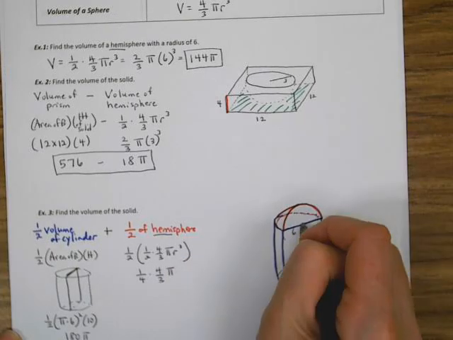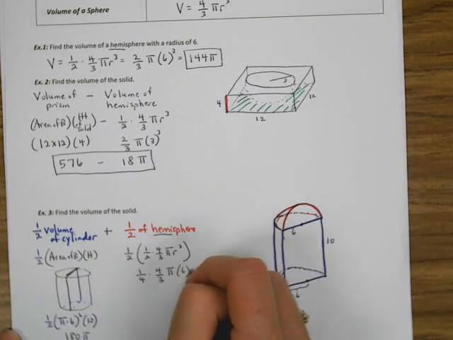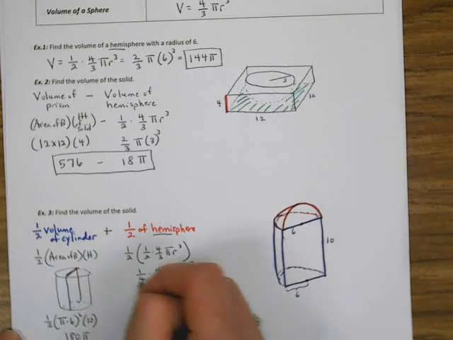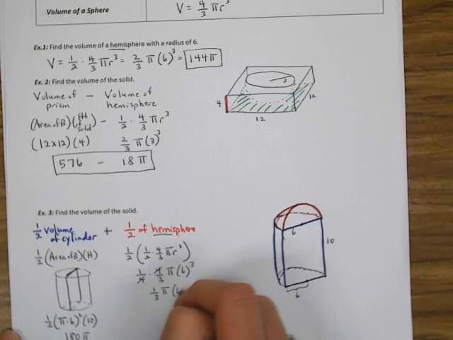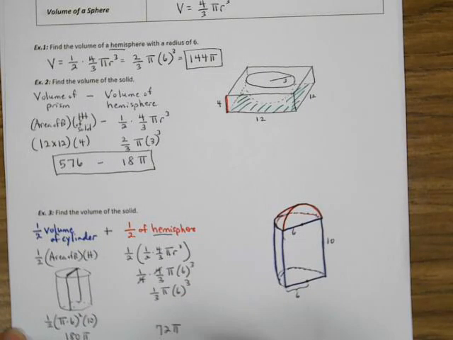If we simplify that, that would be 1/4 times 4/3 times pi. My radius is still 6. My 4's are going to cancel, so that is 1/3 pi times 6 cubed, and if you simplify that, you're going to get 72 pi.